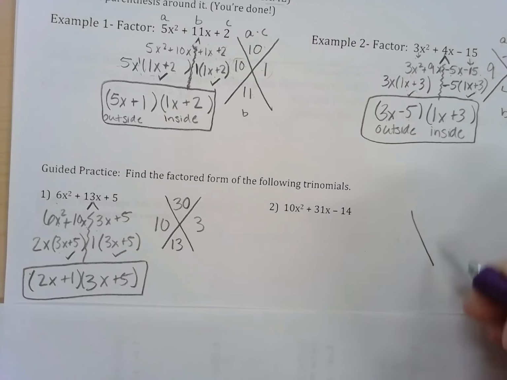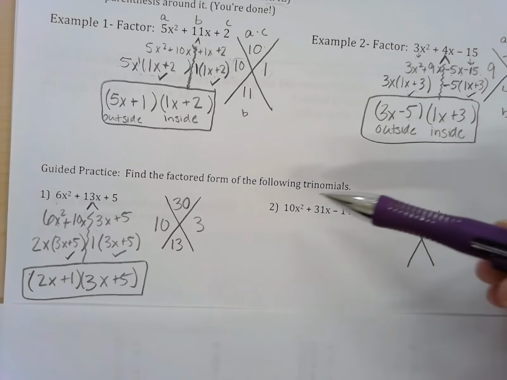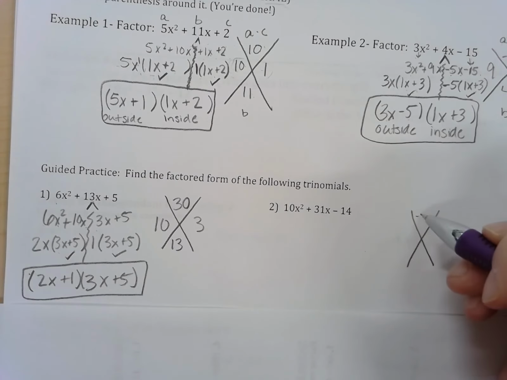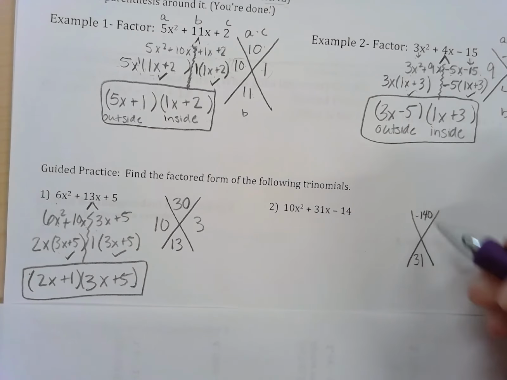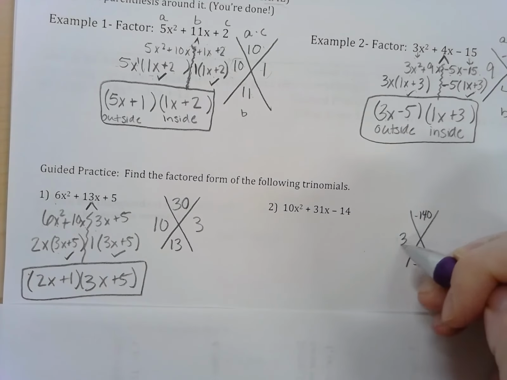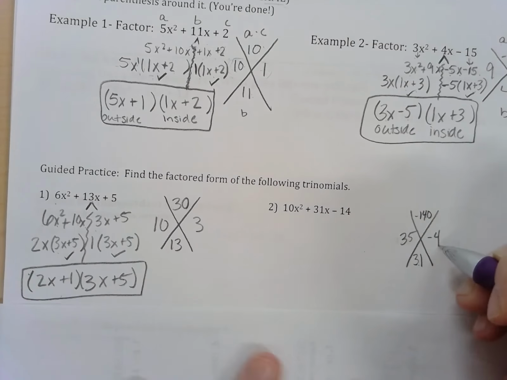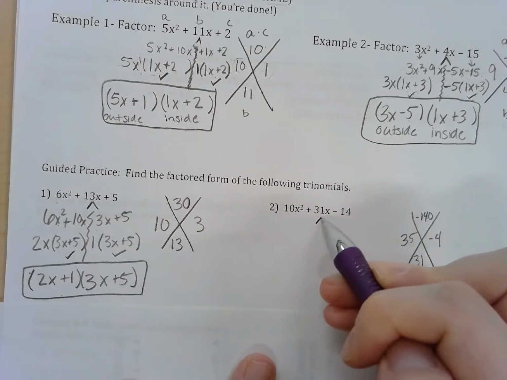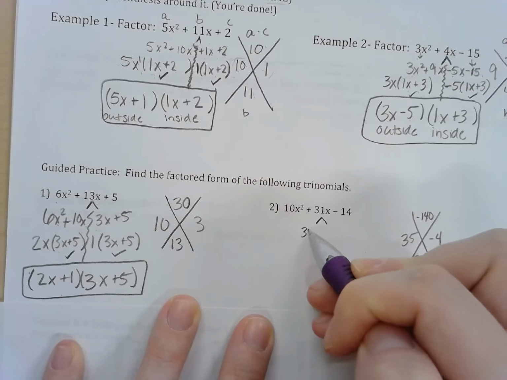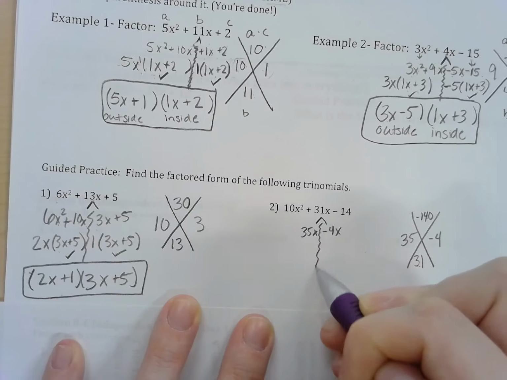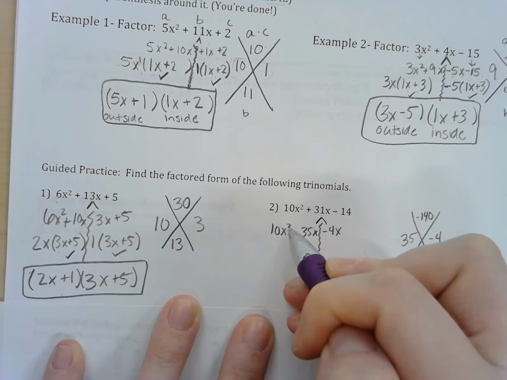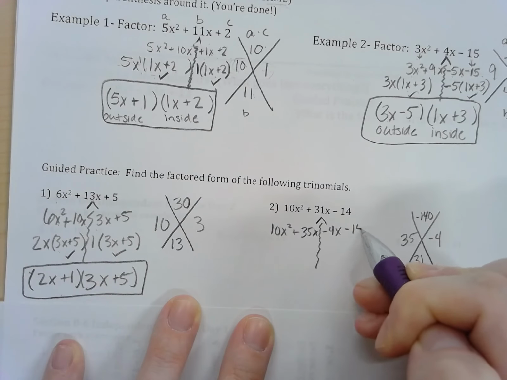This next one, number 2, if you haven't gotten this far, please pause. I'm going to start with 10 times negative 14, which is negative 140. The 31 is going to go down here. The two numbers that multiply to negative 140 but add to 31 are positive 35 and negative 4. I'm going to use these two numbers to split this one. So it's going to be 35x and negative 4x. And then I get to split it down the middle. The front half stays the same and the back half stays the same.